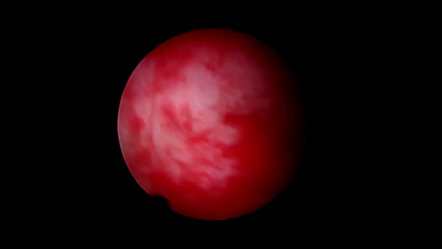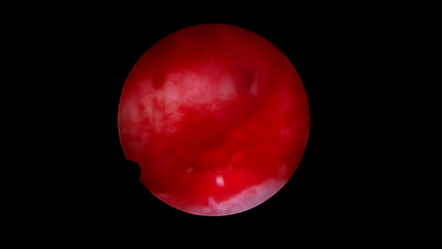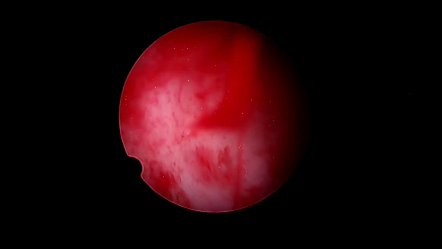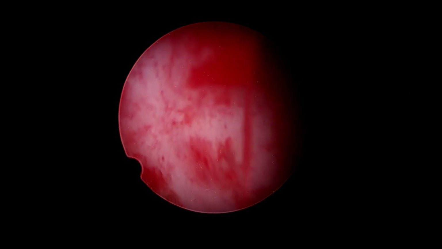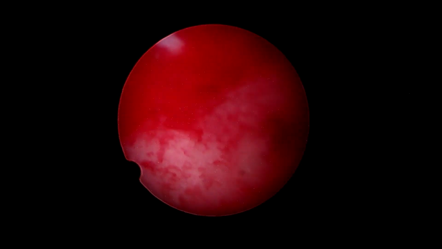So that's it. We have achieved a good amount of endometrium and endometrial cavity. You can notice the endometrium present inside the uterus is more than 60%. So we definitely hope this patient becomes pregnant in the coming days.